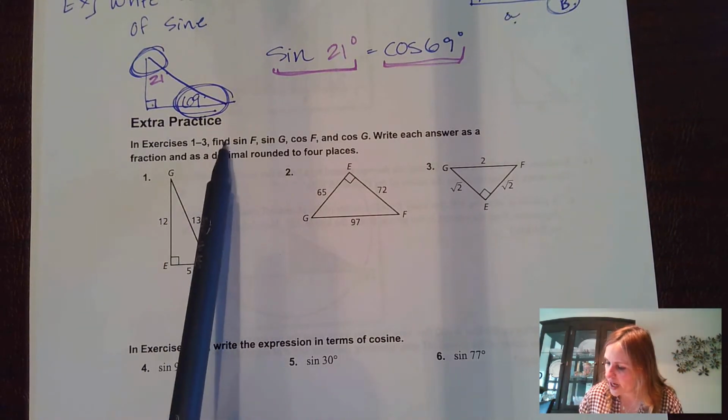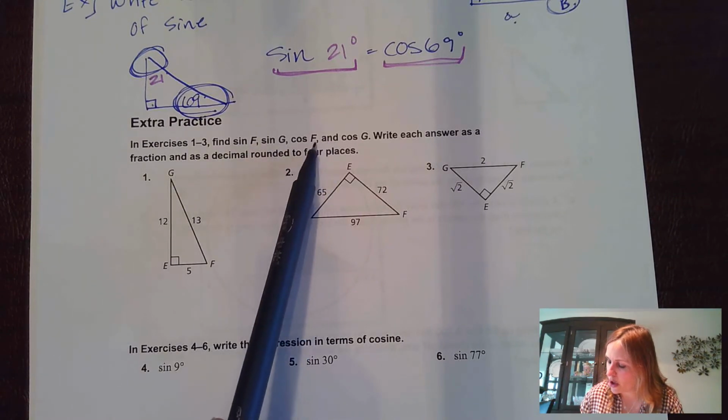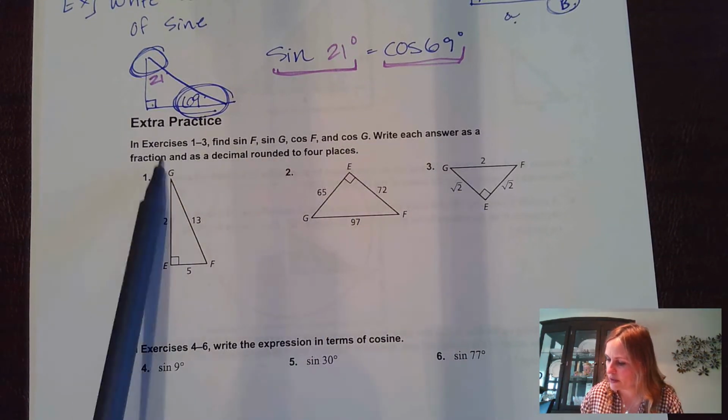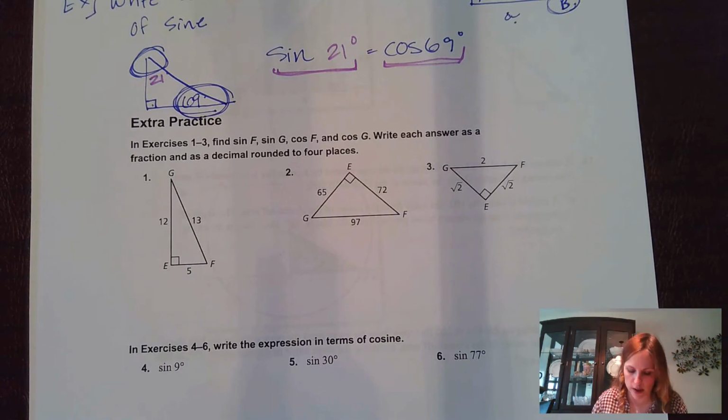All right, so it says find sine of f, sine of g, cosine of f, cosine of g. Write each answer as a fraction and as a decimal rounded to 4 decimal places. I'm actually not going to do the whole 4 decimal places thing. If you want to, you can. I just don't feel like it, and I don't feel like it's super necessary.